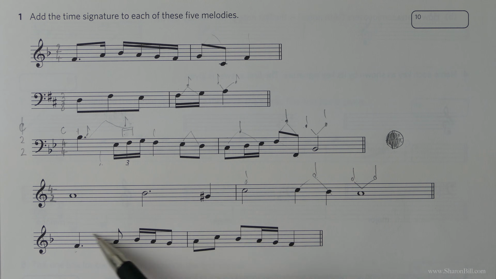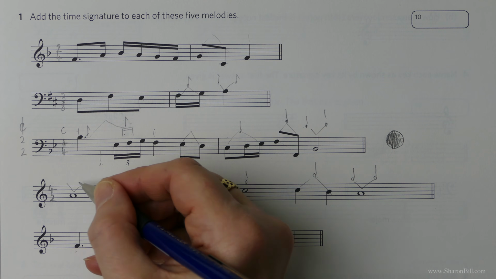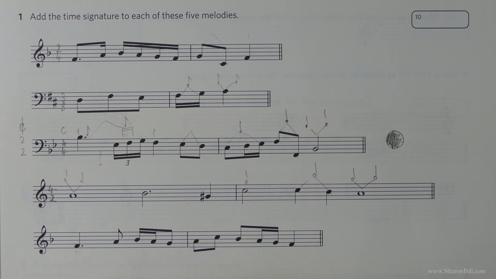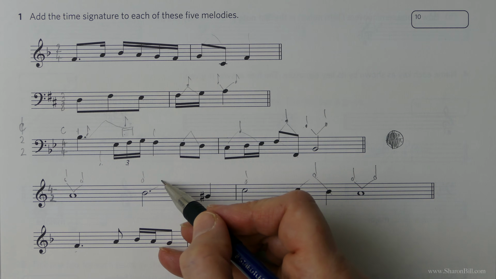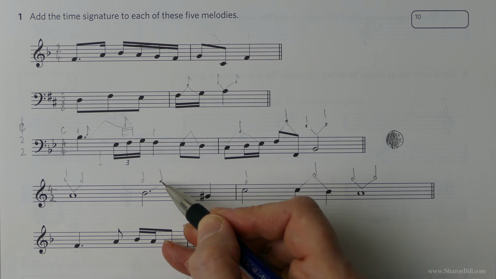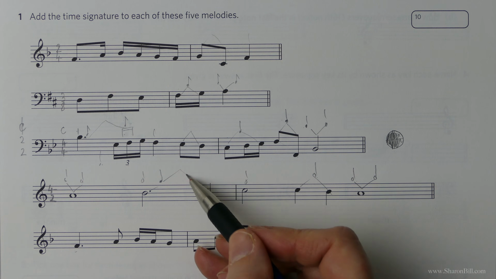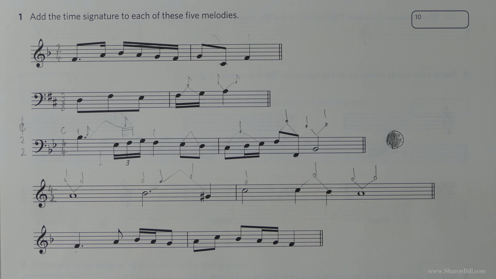Let's use this as a little bit of revision. So we have 2 minim beats here. There's another minim beat, and then half as much again. It works out as a crotchet or a quarter note, which combined with that one gives us another minim beat. So 1, 2, 3, 4 over 2 works.